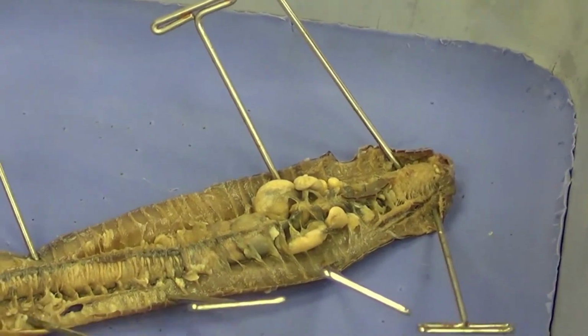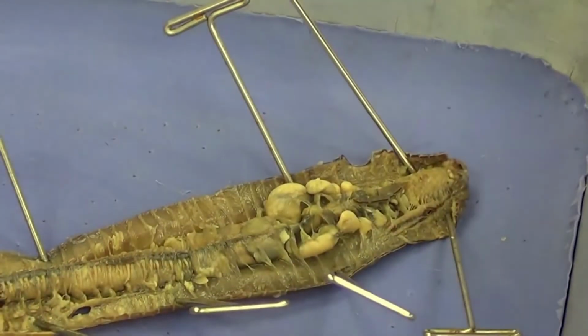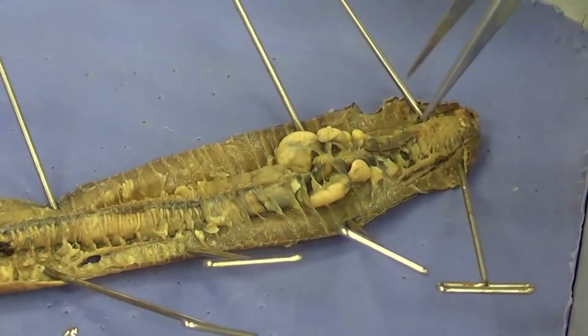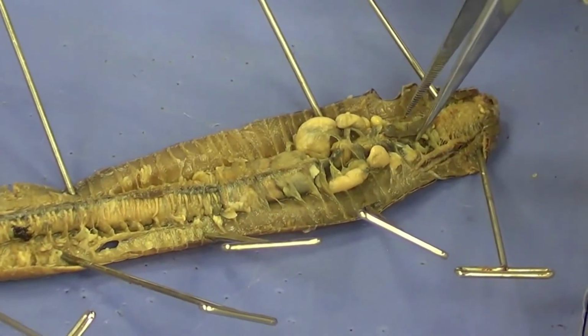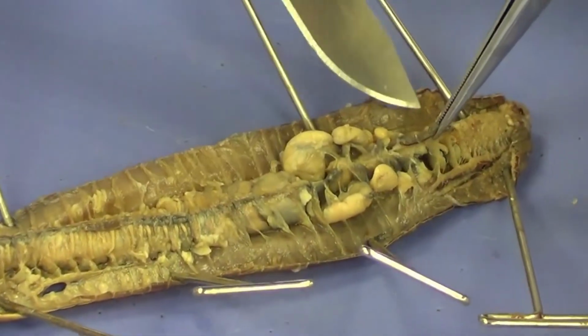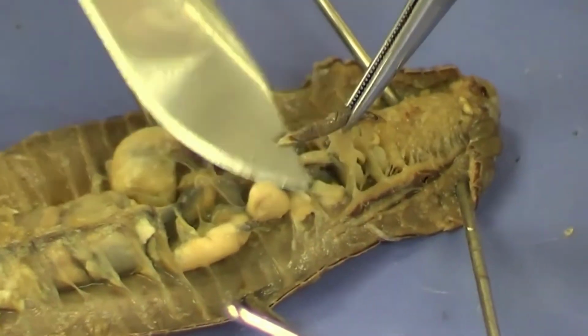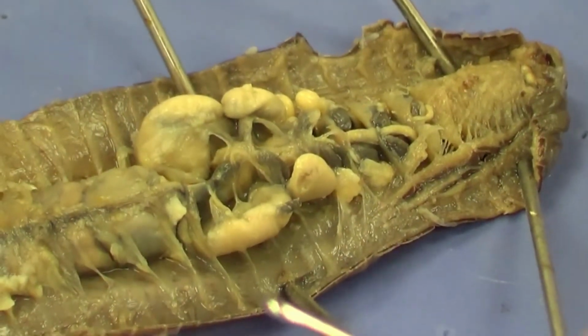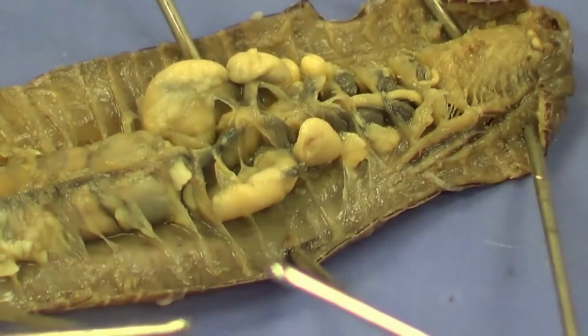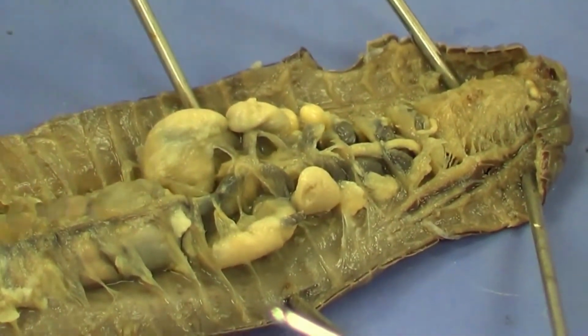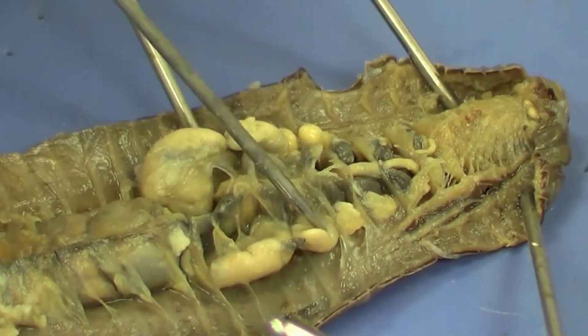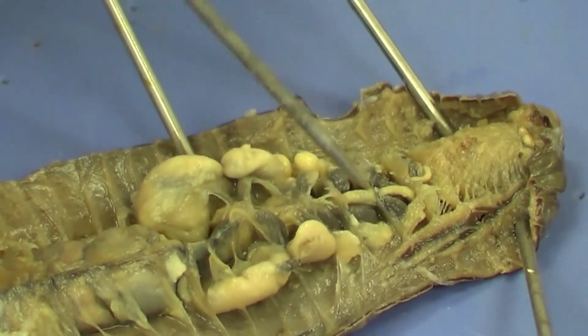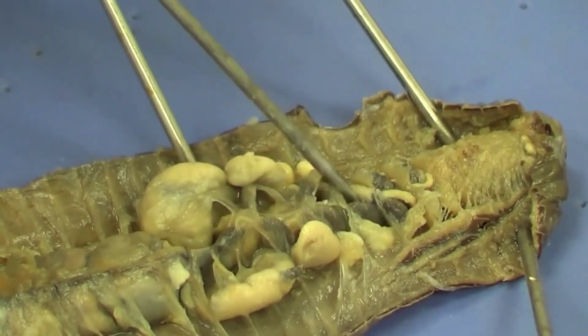Now, what we can do here, I see a little bit of skin still left on here. I'm going to pull it up just a little bit and cut that skin away very carefully. There's some good structures there, and we don't want to injure those structures. And what I'm looking for now, after I move the seminal vesicles and the seminal receptacles out of the way, is I'm looking for those aortic arches or hearts.